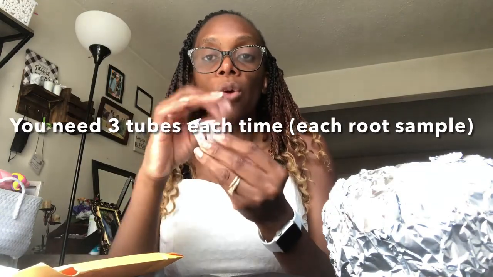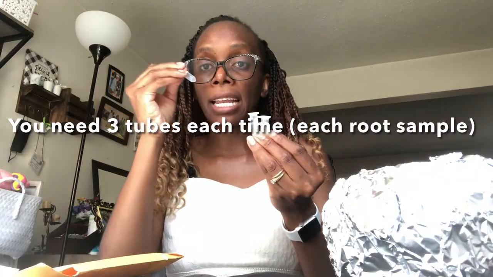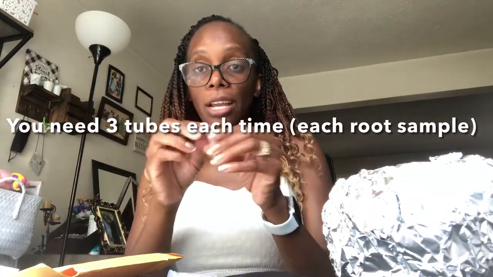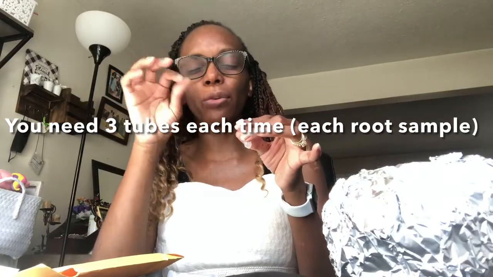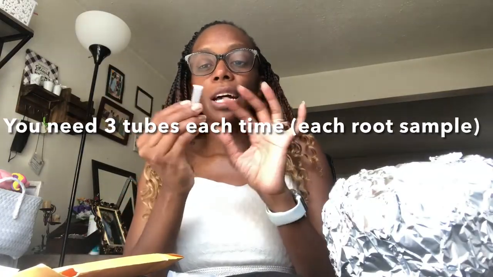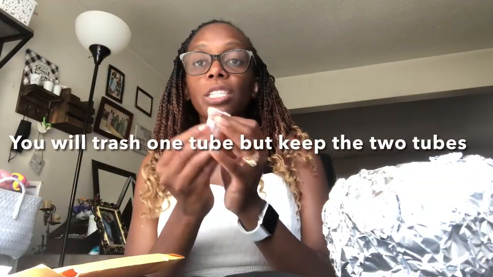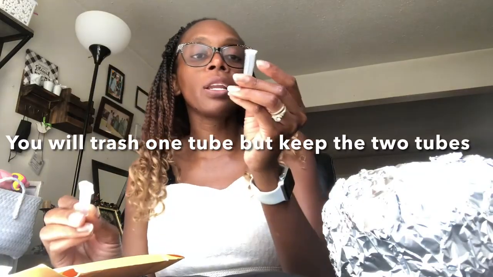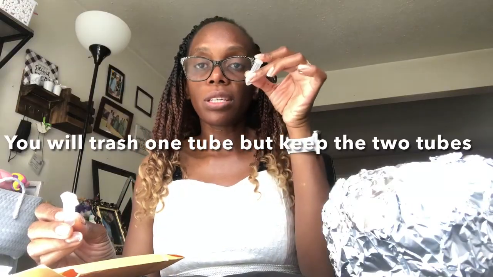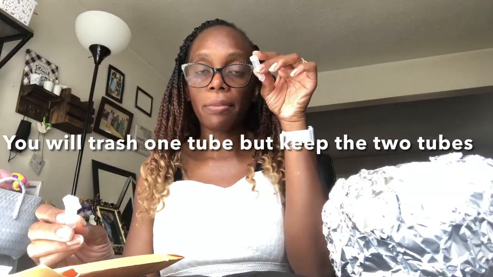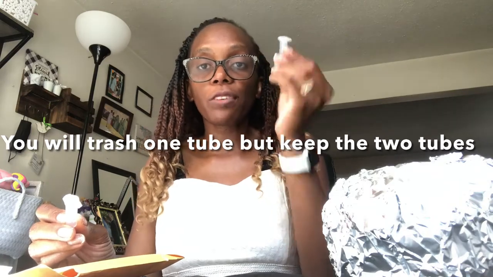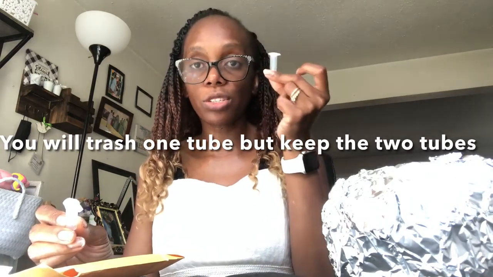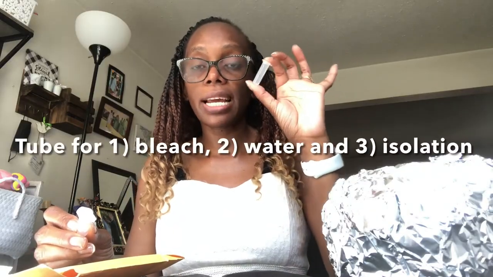One of them will be the one where we will finally do our isolation. We'll crush our root segment in it, and once that is done, you can just trash it. The other 2 tubes, you can actually use. One of them we will fill with just clean water. In the other one, we will dilute a little bit of bleach and add a lot of water, and then mix it up. The bleach diluted solution is going to be our first one, and the purpose of that is to sterilize our root segment.